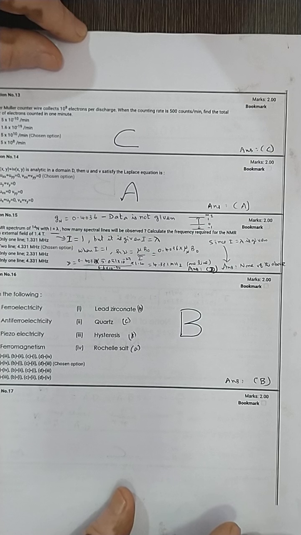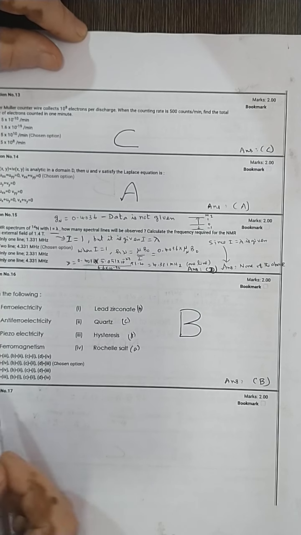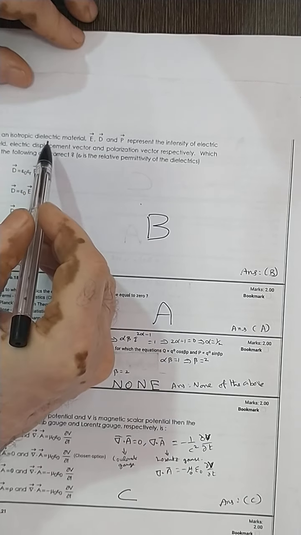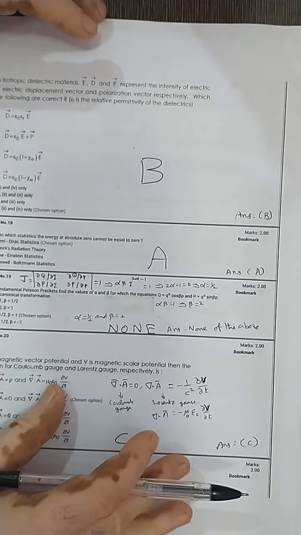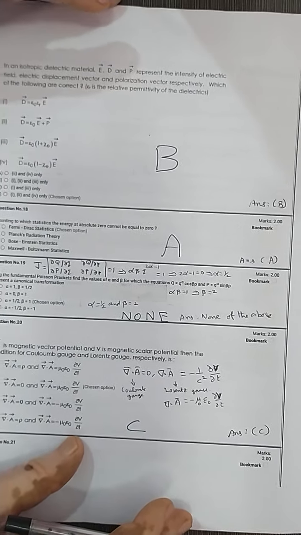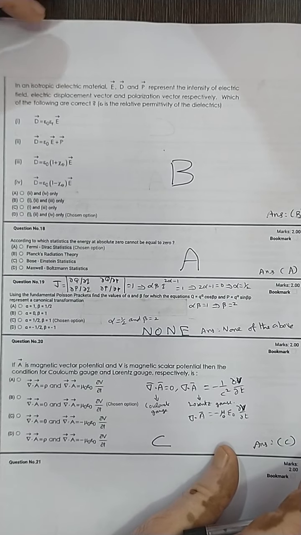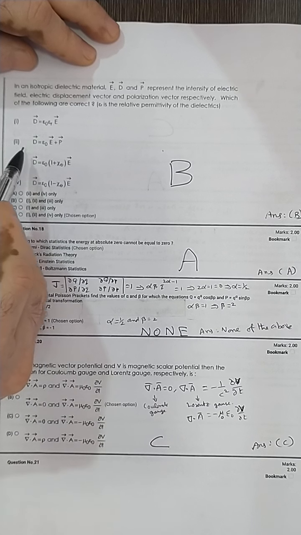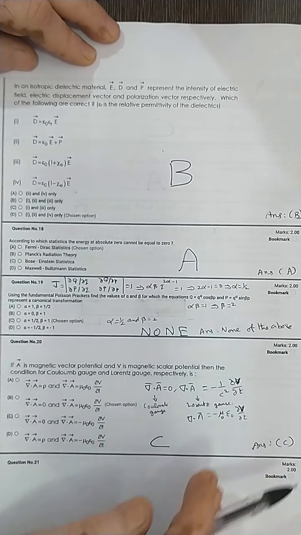Question number 16. Match the following. Option B is the correct one. So here option B is given. This is the correct one. The next question, 17. In an isotropic dielectric material, D is equal to epsilon E plus P. This option B is the correct one.